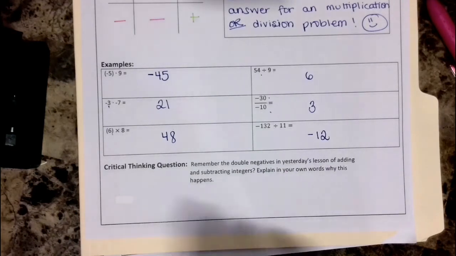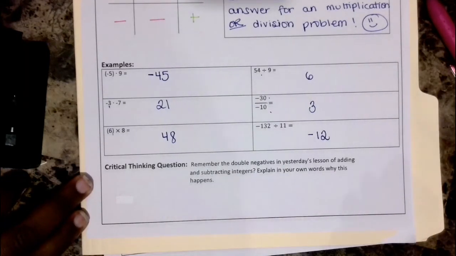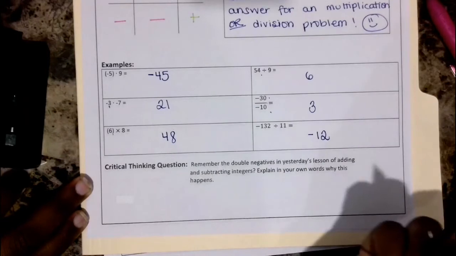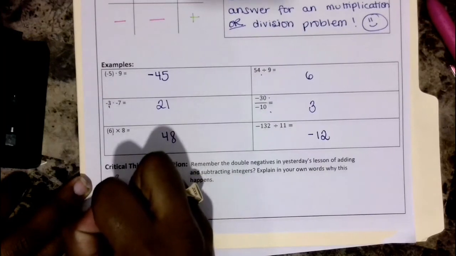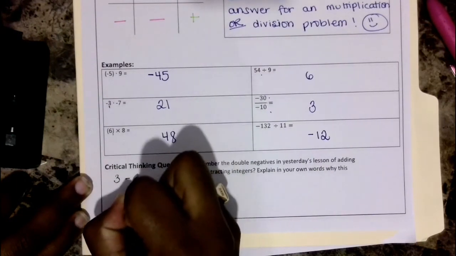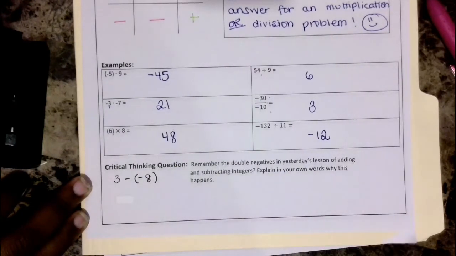To help you with your thinking process, I'm going to give you an example of what this question is referring to. So consider the problem, and I'm purely making this up with random numbers, but consider this problem. 3 minus -8. Consider this problem.